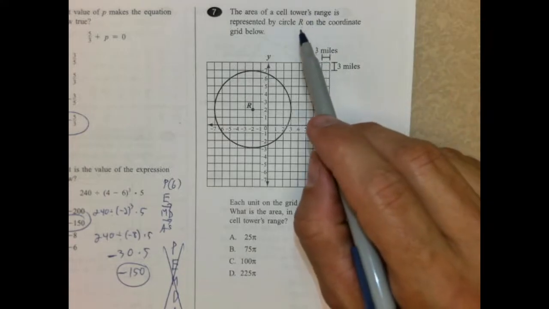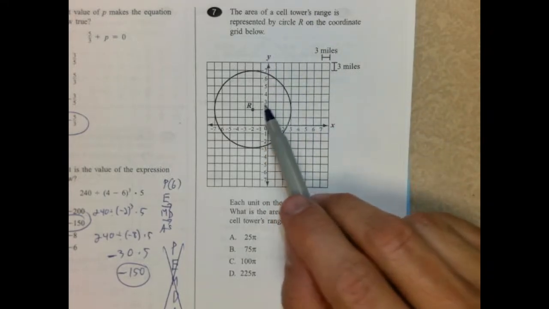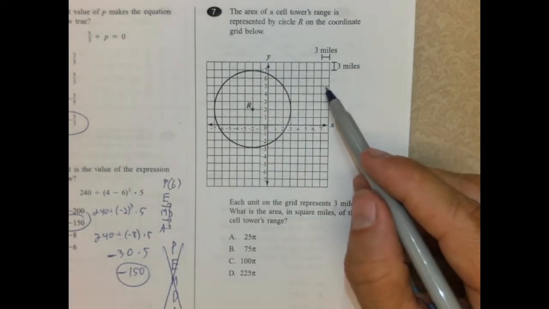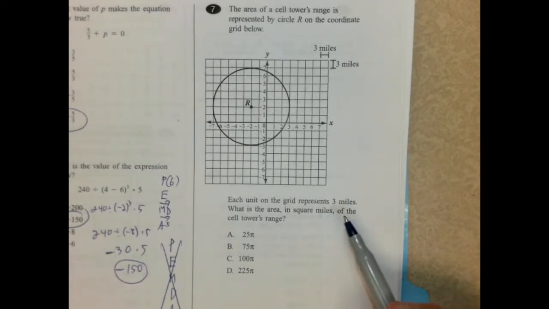The area of a cell tower's range is represented by a circle R on the coordinate grid below. Each unit on the grid represents 3 miles. What is the area in square miles of the cell tower's range? So this is an interesting problem. It's area with a conversion element, and that's where the tricky part is.